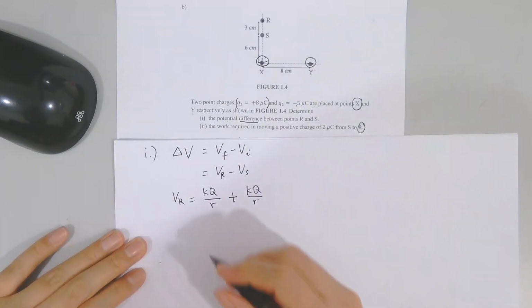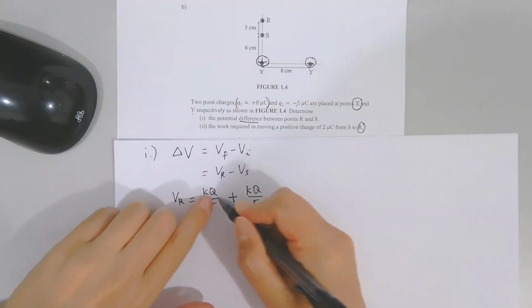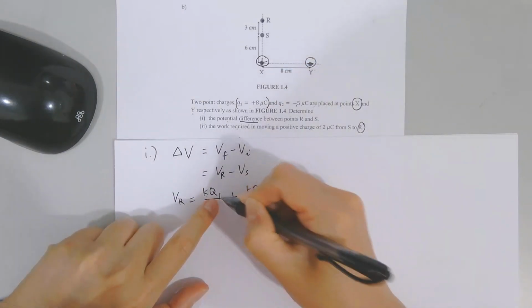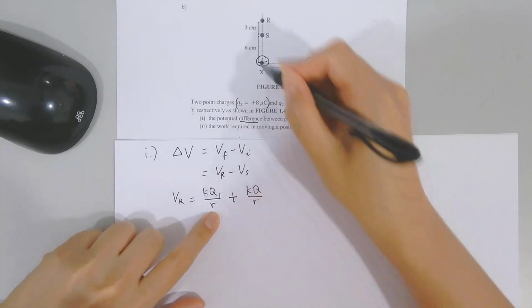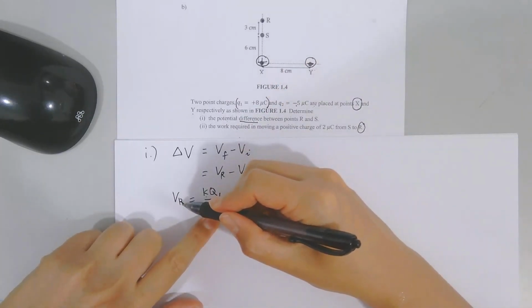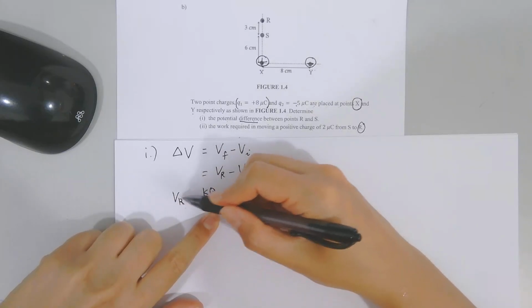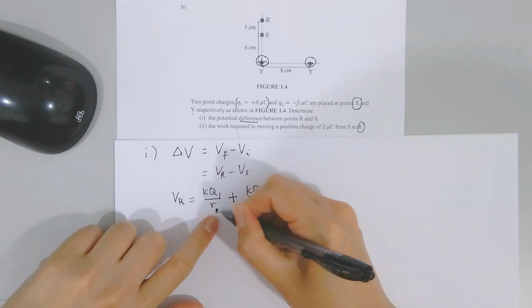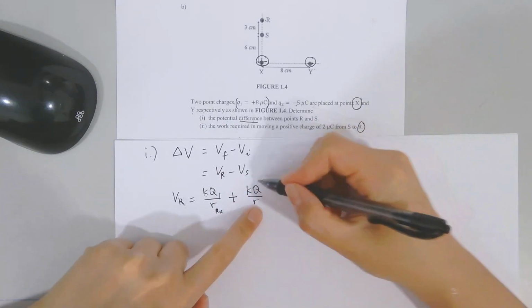So this one, what should I substitute? Q will be Q1, and the R will be, you see here, our main character R, from R to X, so this one will be Rx. How about this?